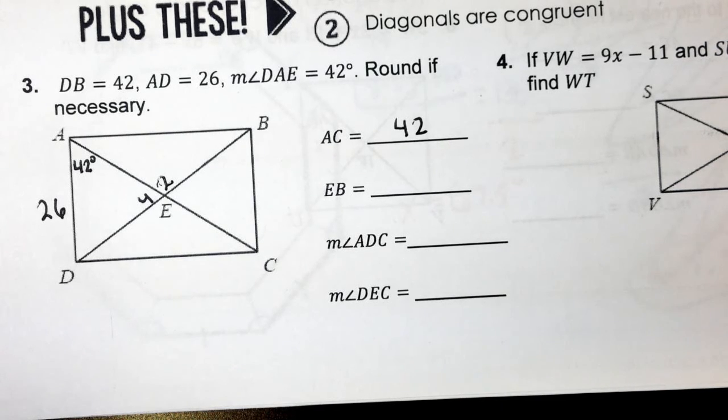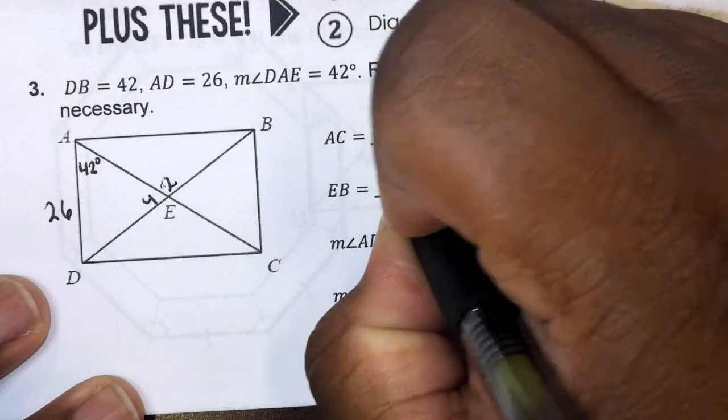Robert. EB. Explain why. What property? Thank you, sir. Thank you for not making that complicated either. Appreciate that.